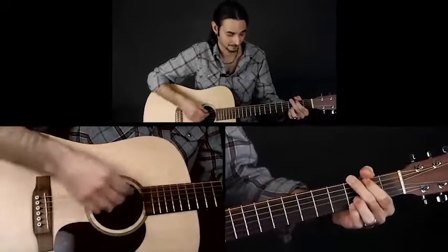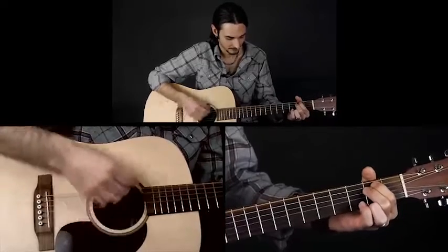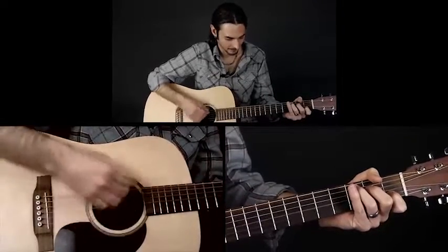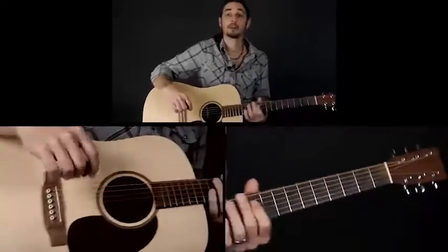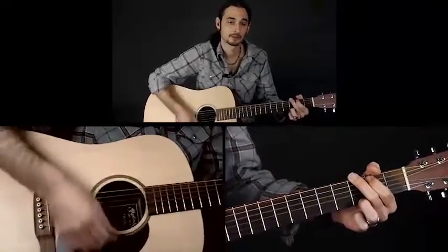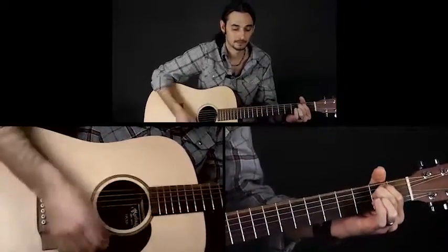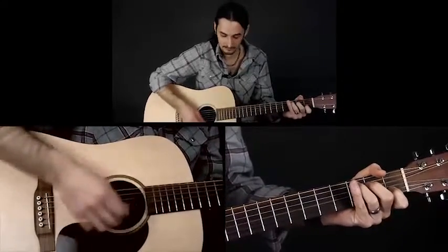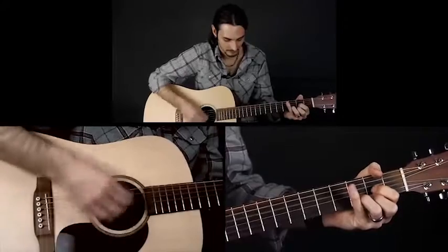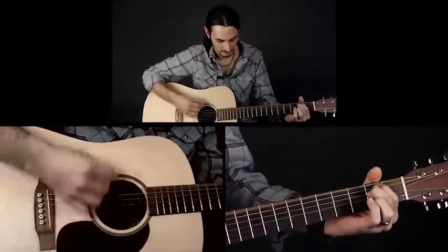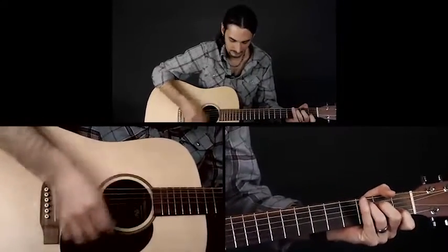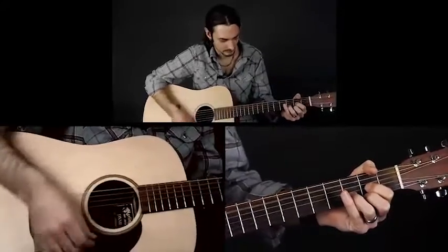Repeats. So again, you can practice these with different strum patterns. And I would strongly recommend playing these chord progressions with your metronome as well.